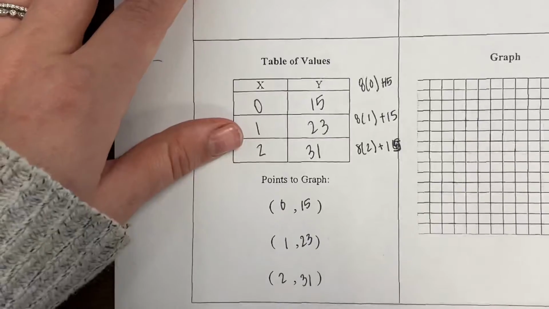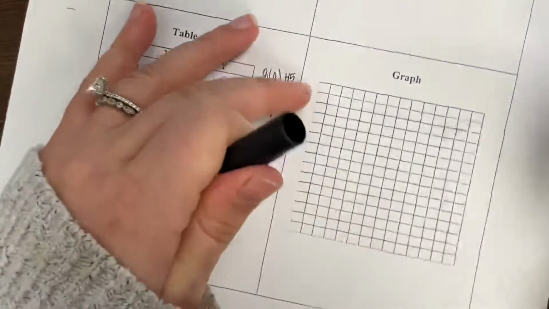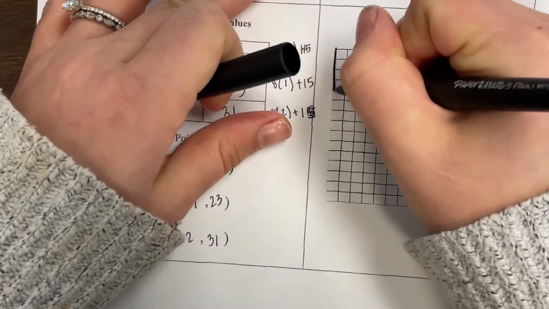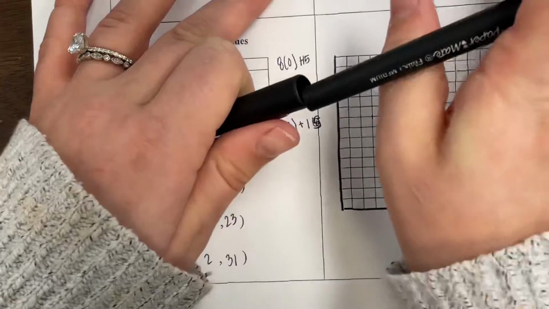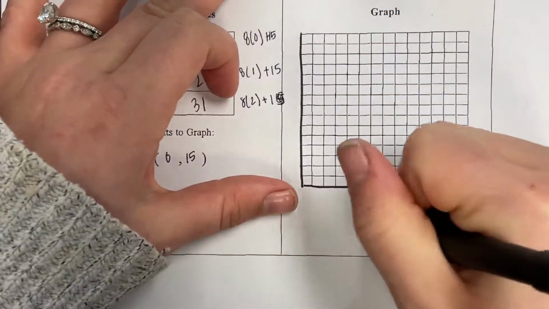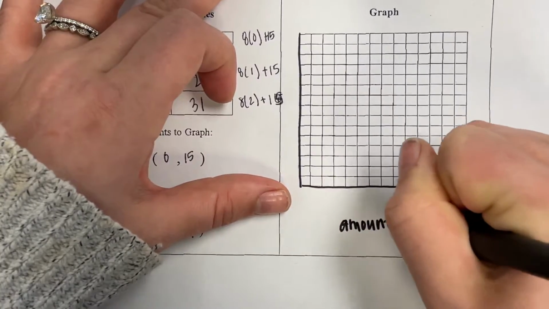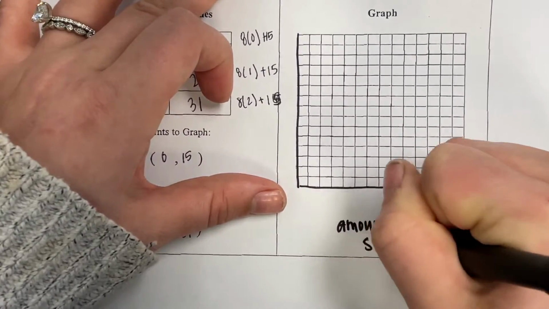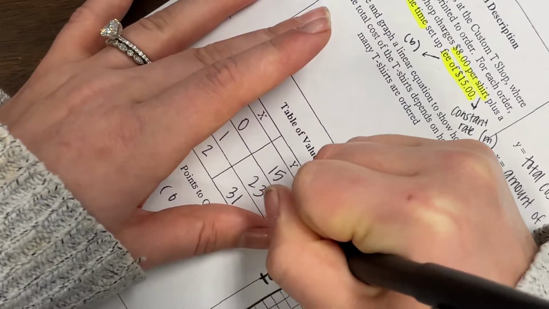Okay, we can take those points and graph them. I'm going to use the edges of the graph as my x and y. So this is my y-axis and my x-axis. We always need to label graphs. So x represents the amount of shirts. My y-axis is my total cost.